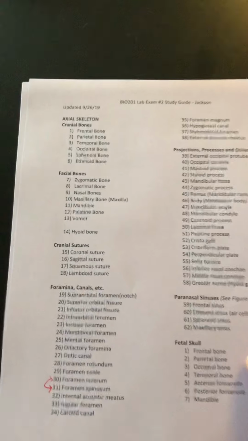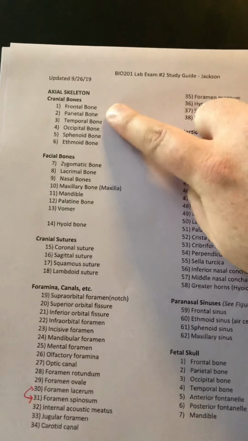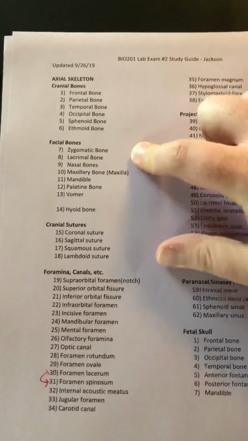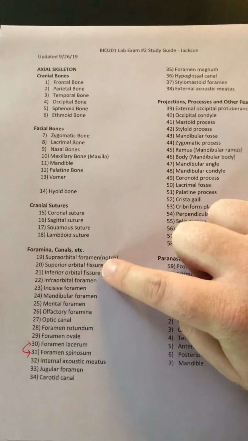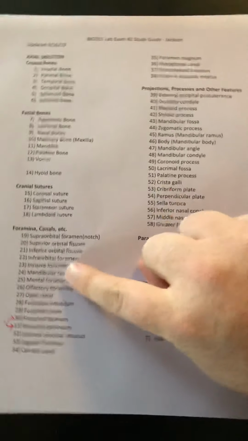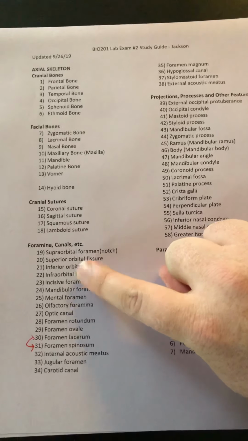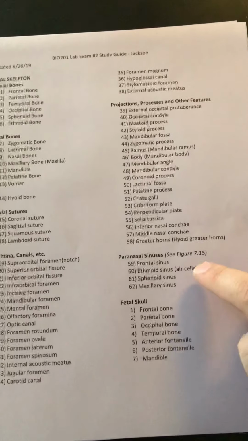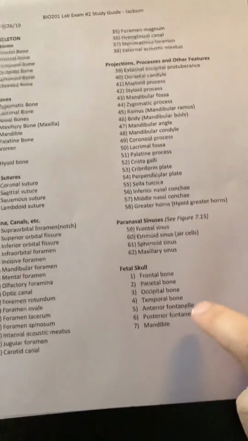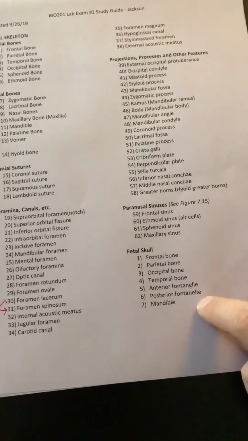We're going to begin with the actual skull, go through the major bones, the cranial bones and the facial bones, go through the cranial sutures, and then go into the specific features, the ones that are projections as well as the ones that are various types of foramina and different holes and indentions into the skull. Then we'll talk about the sinuses and move on to the comparable fetal skull.